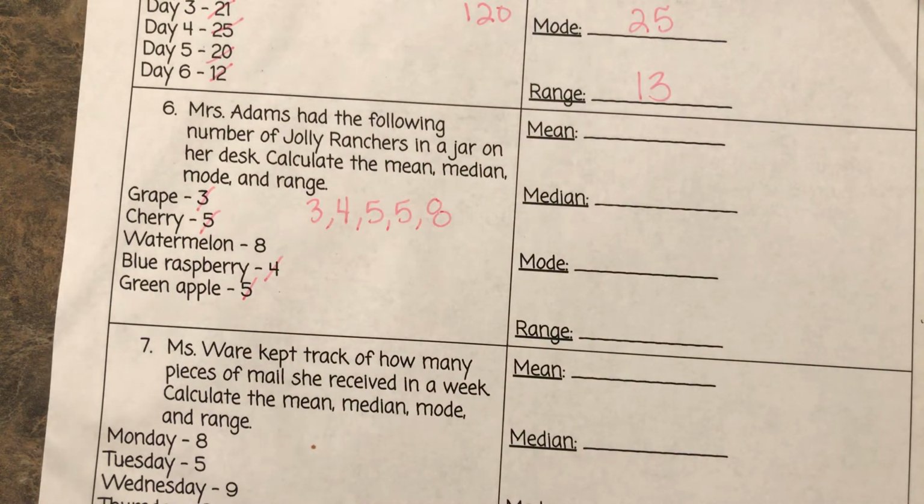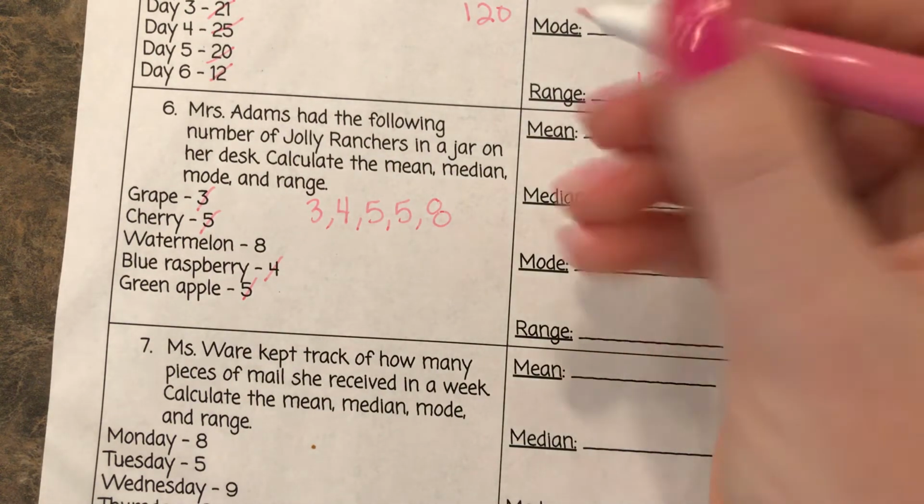Now this is a true story. Miss Adams loves Jolly Ranchers. She always has some.